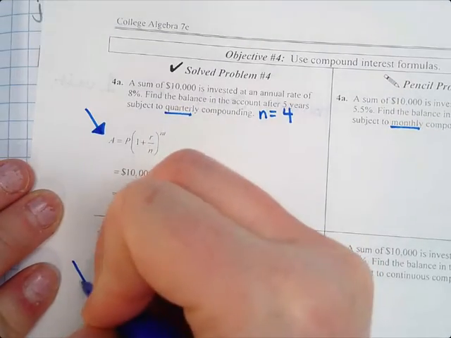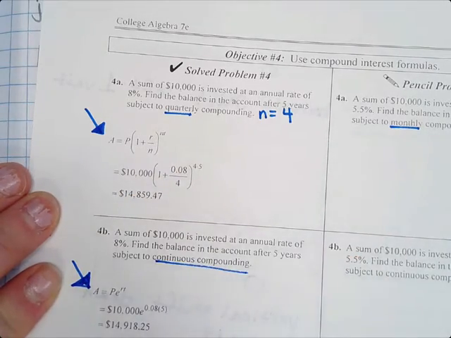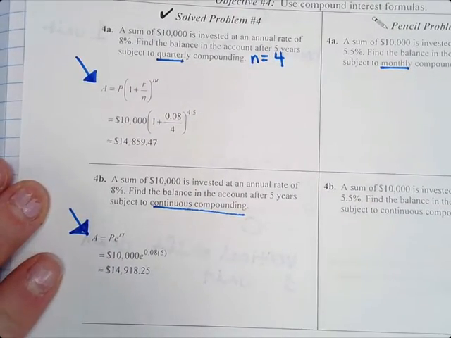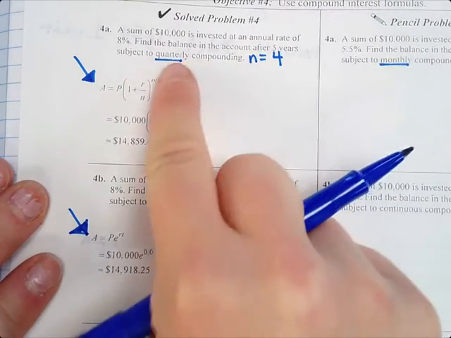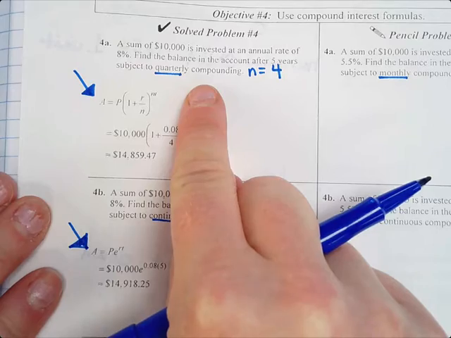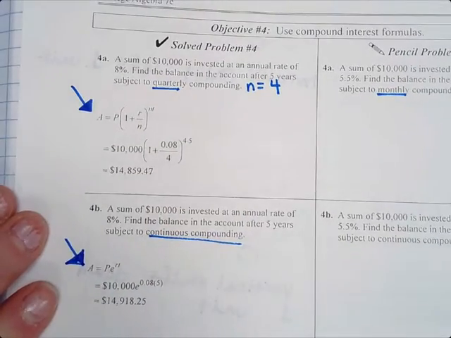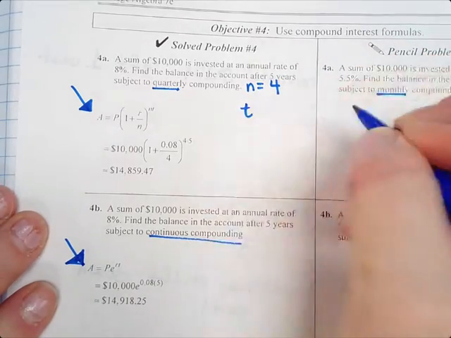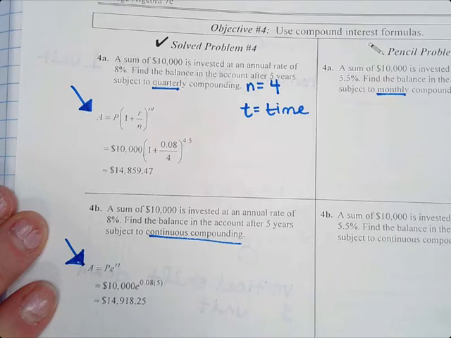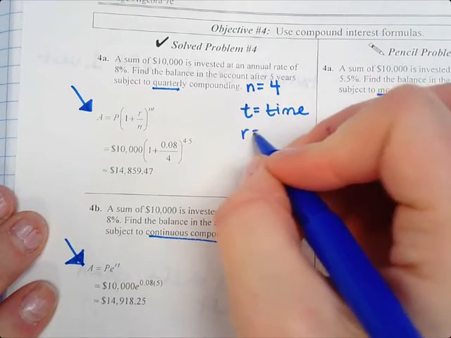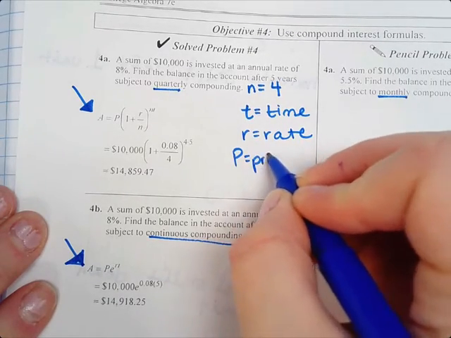And then you'll use on 4B this formula whenever you're talking about continuous compounding. So you have simple interest, and then you have compound interest. And then compounding is how often it's compounded. And this one's continuous. And t is time in years. And r is your rate. p is the principal amount.